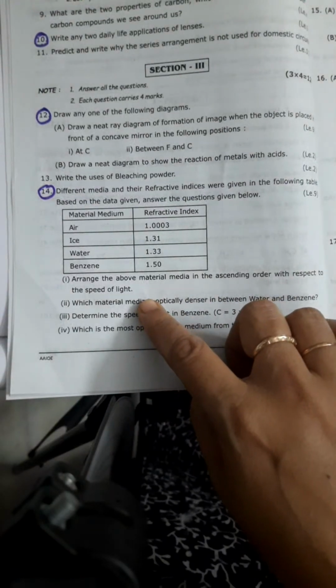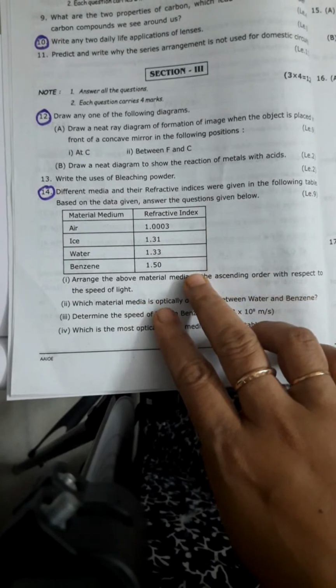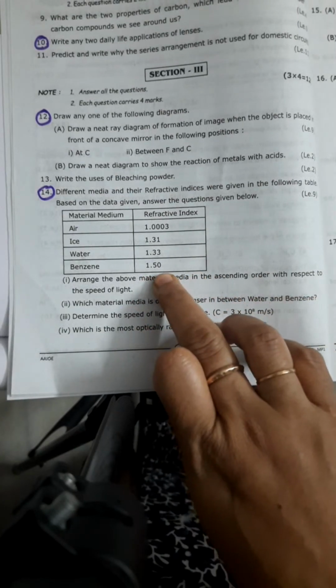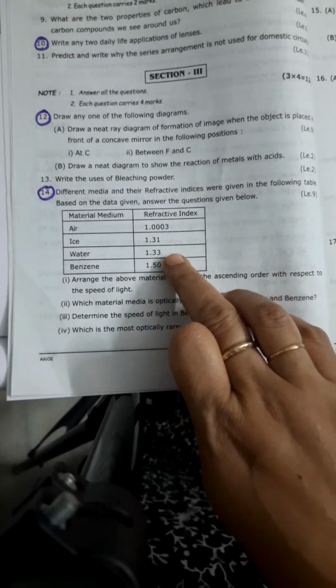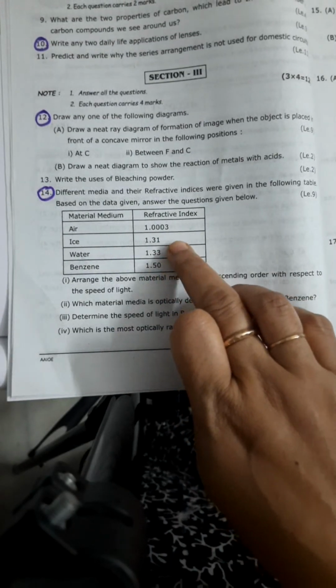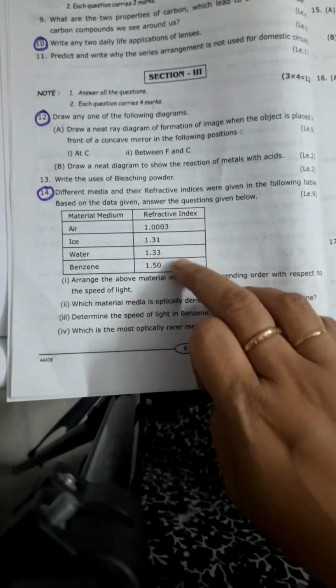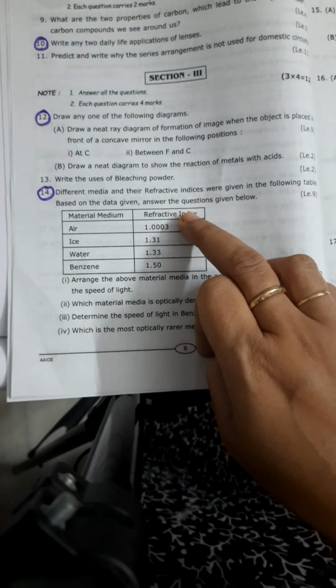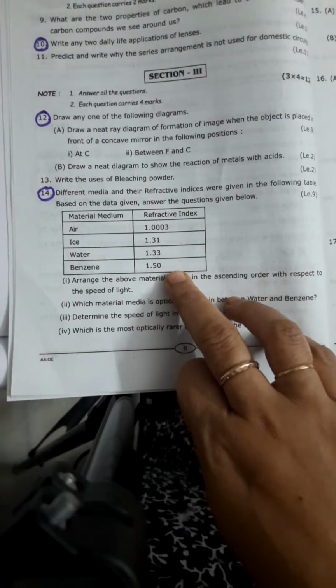When we come across the speed, more the refractive index, less is the speed. So speed will be less in benzene. So first benzene will come, after benzene water, after water ice, then finally air. Ascending means we need to write small to greater. Speed will be less where the refractive index is more.